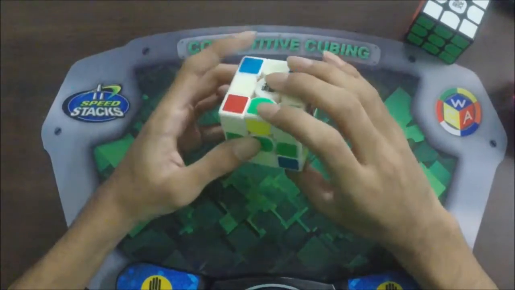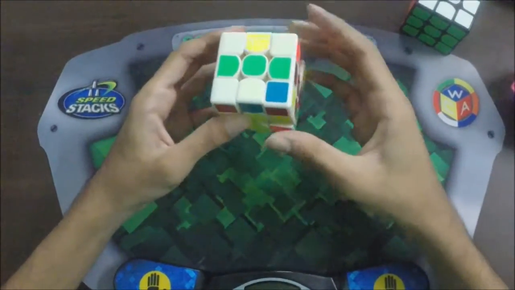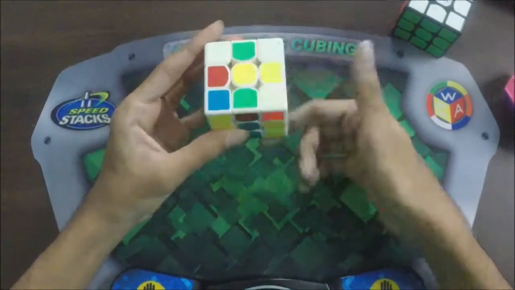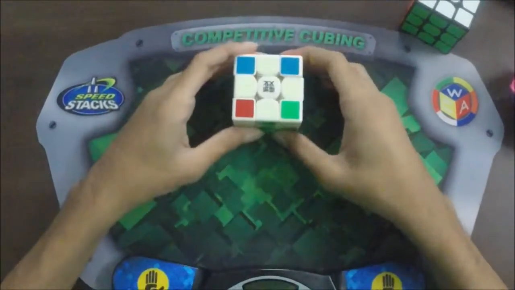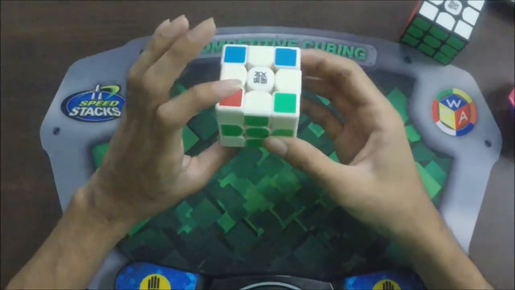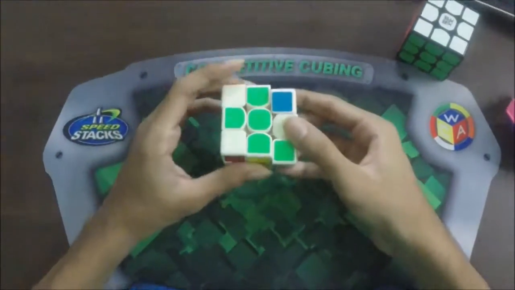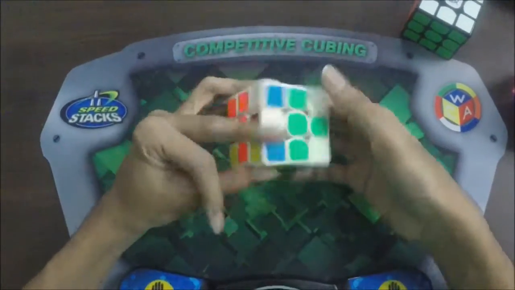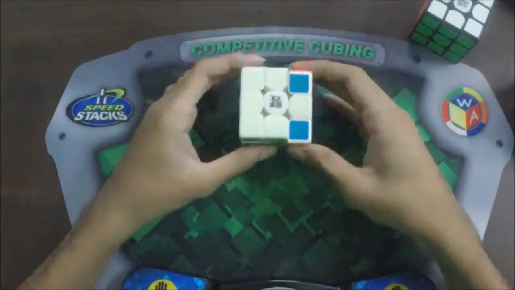For QI I do an X rotation, then D prime setup to TI, U R2 U prime M prime U R2 U prime M D. Okay, so edges are done. For corners I do DI, which is like a wide L prime rotation setup to LI, then I do an 8 mover, wide L.